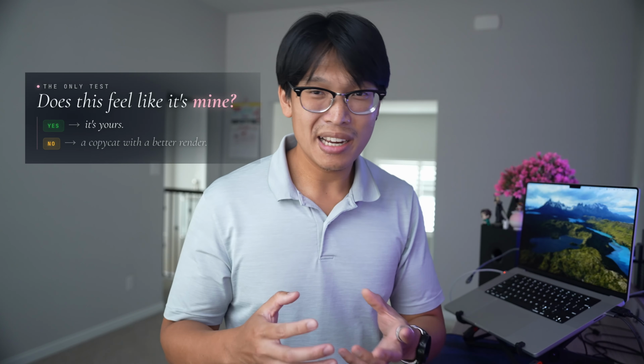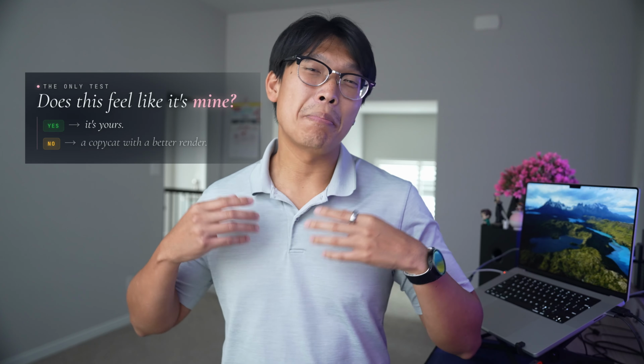This is also where Nano Banana can make sense if you're doing a lot of cheap iteration rounds. I keep asking one thing: does this feel like it's mine? If it doesn't feel like it's mine, then I'm just a copycat with a better render. And being a copycat, like earlier, off-brand cereal, is not the worst thing when you're learning. I actually think references are how you learn.